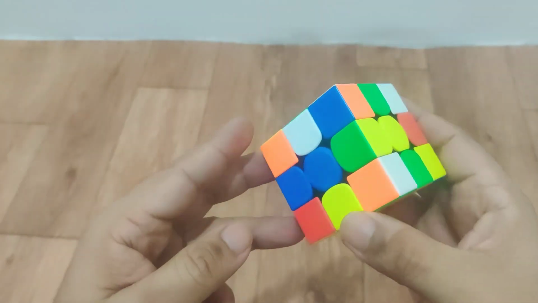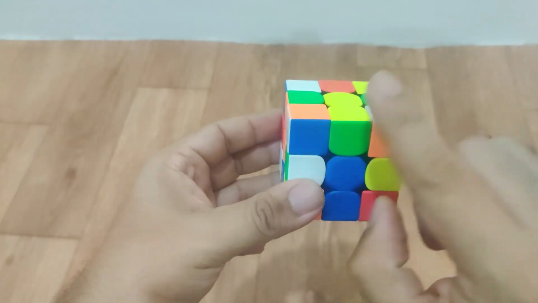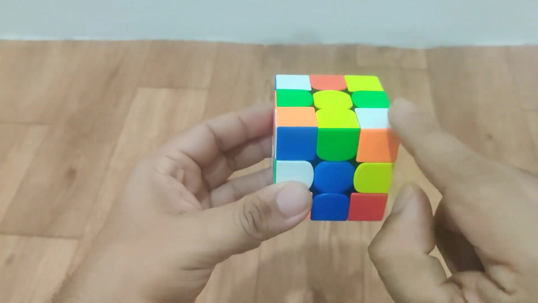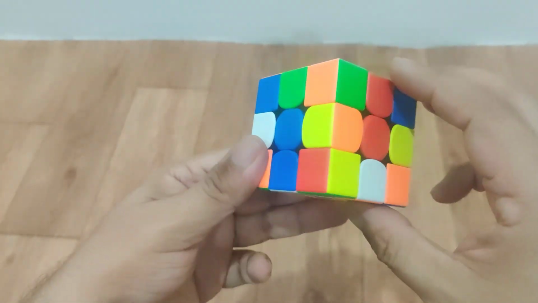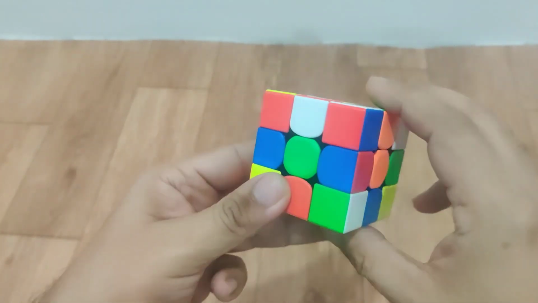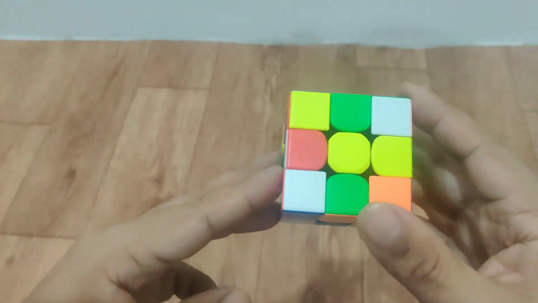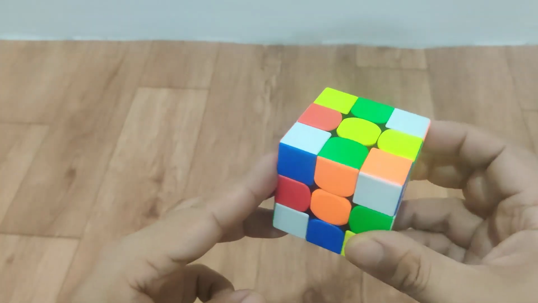So there are 6 centerpieces, 8 corner pieces and 12 edge pieces. You have to know what is an edge piece and what is a corner piece. Now let's go ahead and solve this Rubik's cube, the beginner method.